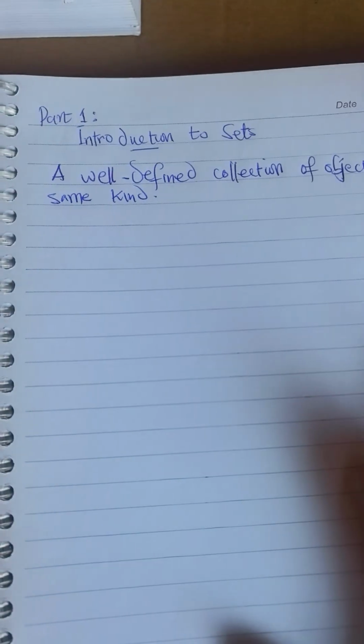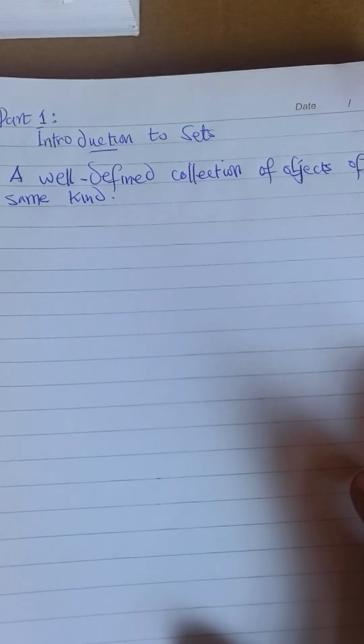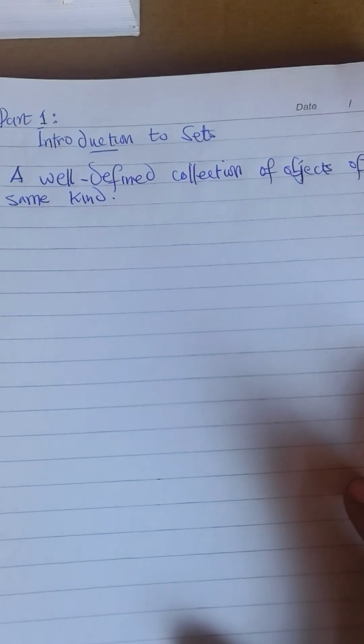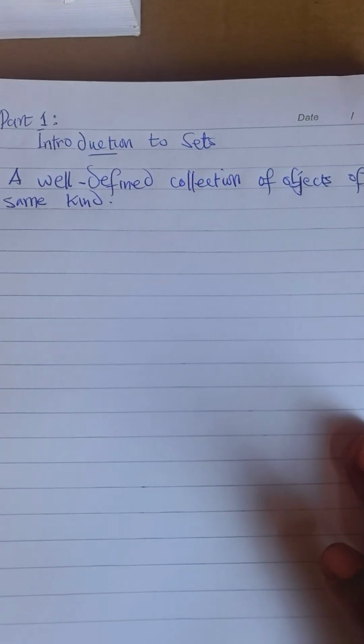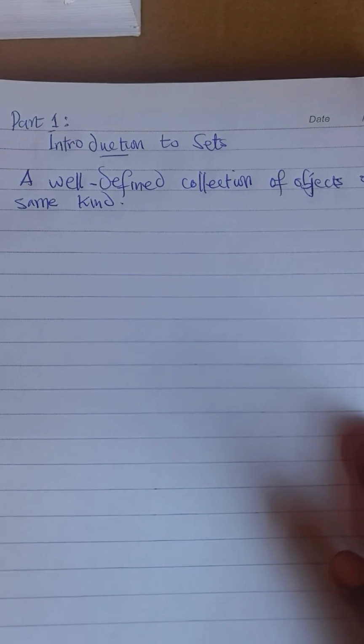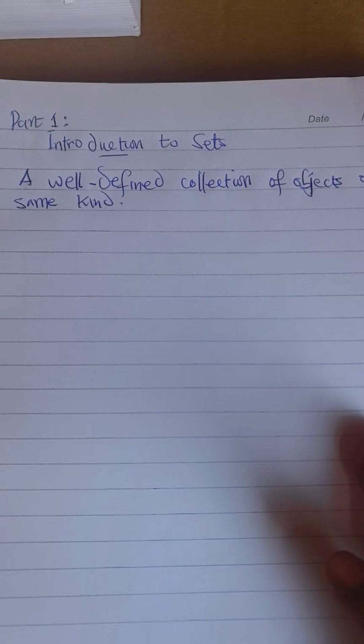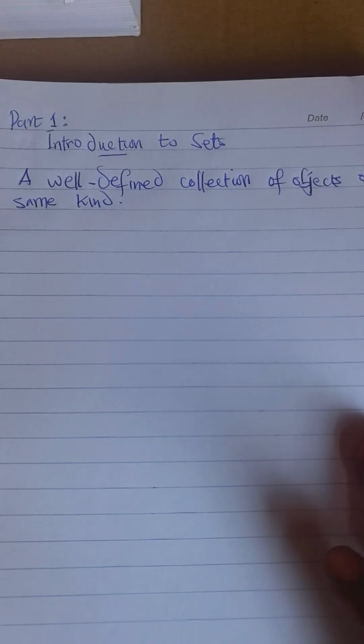So now, as you can see from the screen, we have sets defined as a well-defined collection of objects of the same kind. Even though math may seem like only calculation, if you don't understand English, you will find it difficult to understand math because they go hand in hand. Like the definition says, it's a well-defined collection of objects of the same kind, meaning if they are not of the same kind, there will be a problem. So let's take an everyday life activity.